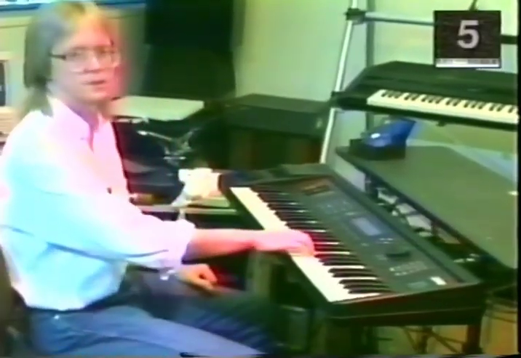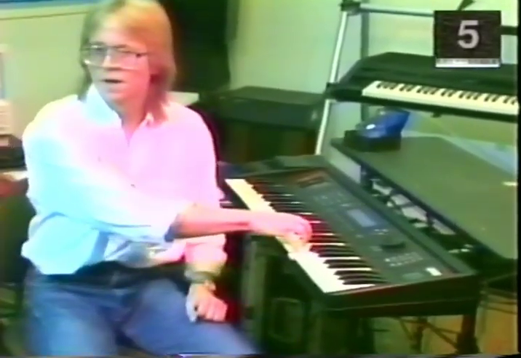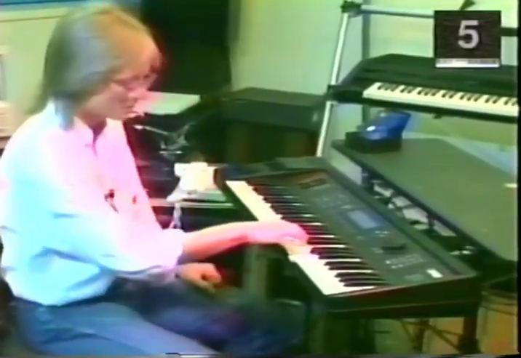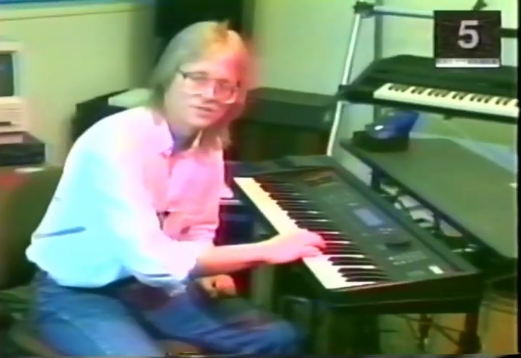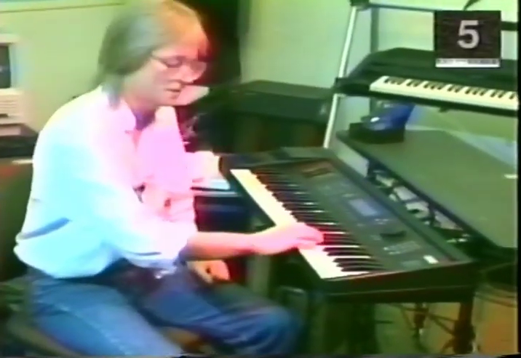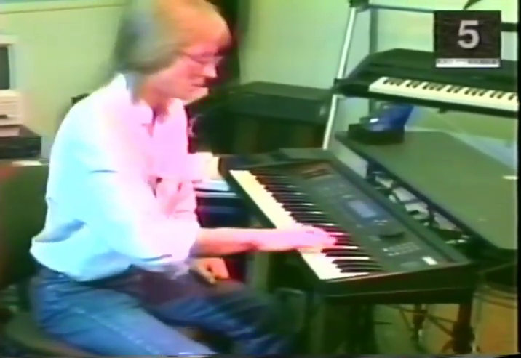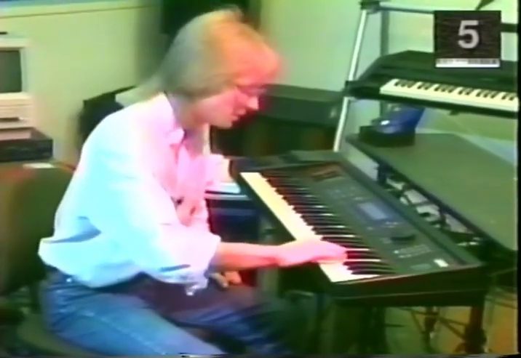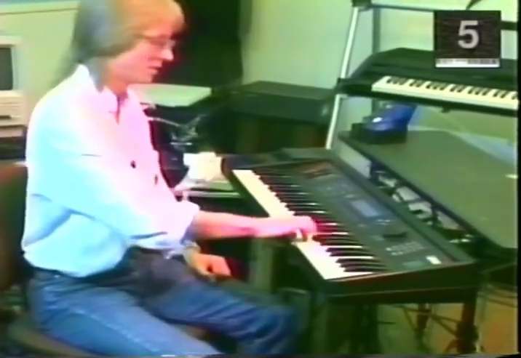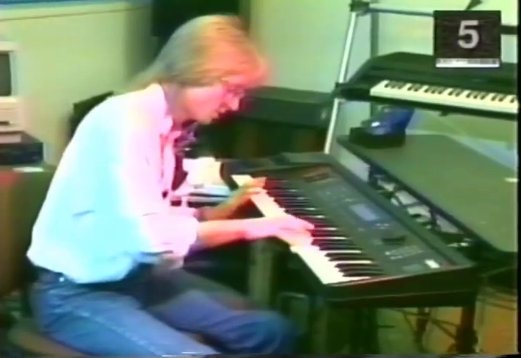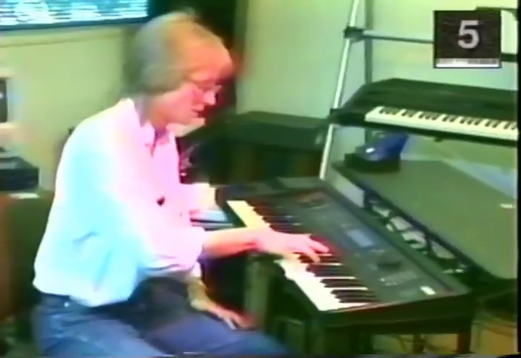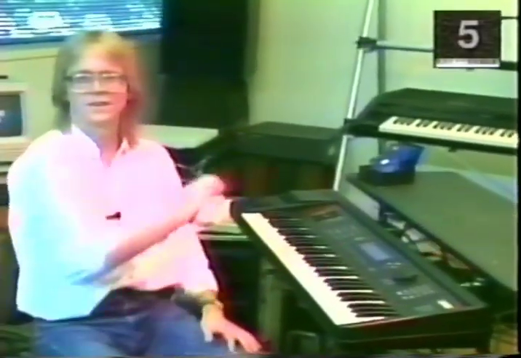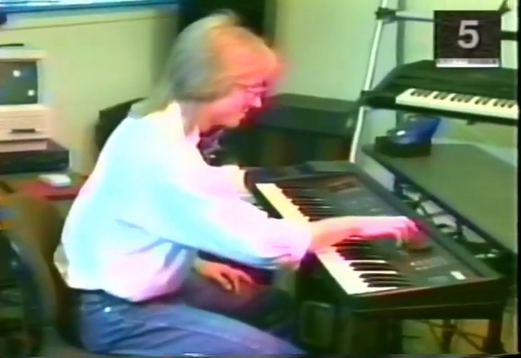Now, if I play legato, I'm going to get the glissando and portamento. And pressure can give us the filter cutoff. So it can be used for many more things than you might originally have expected.